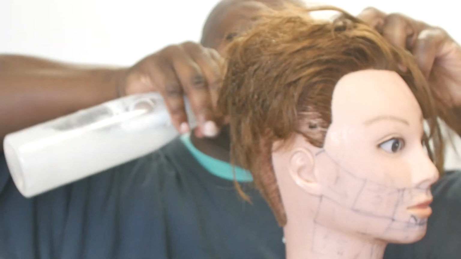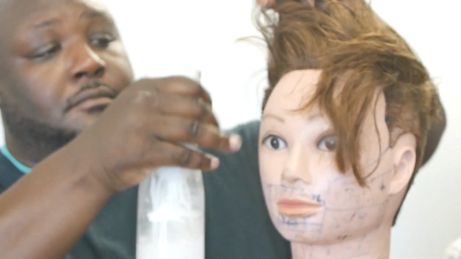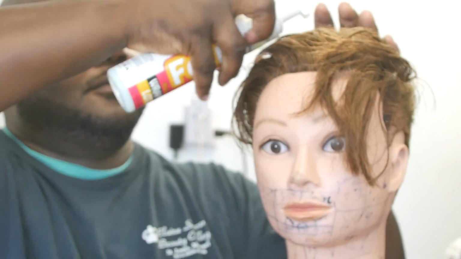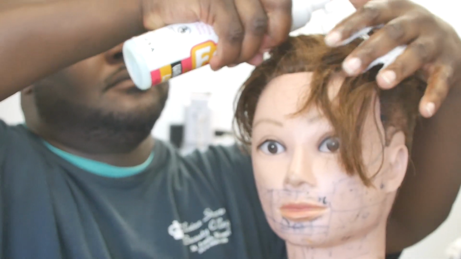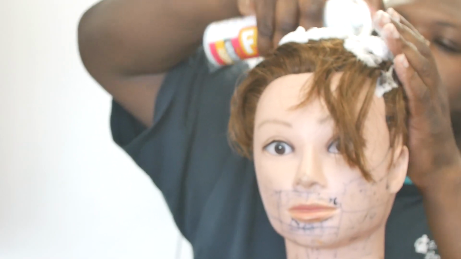I'm going to get my spray bottle, I'm going to saturate her with water. Next, I'm going to use my foam wrap. And however I lay this hair is how it's going to stay.